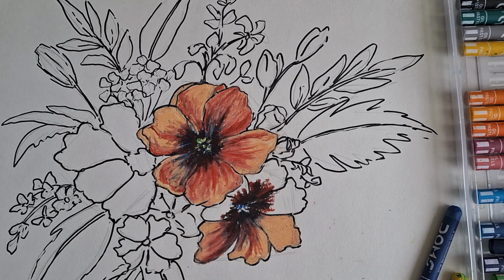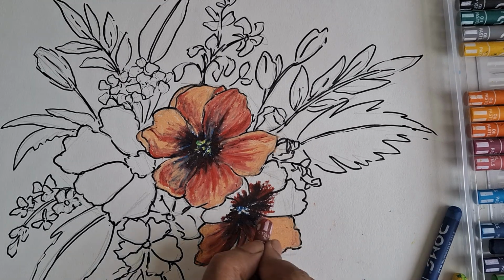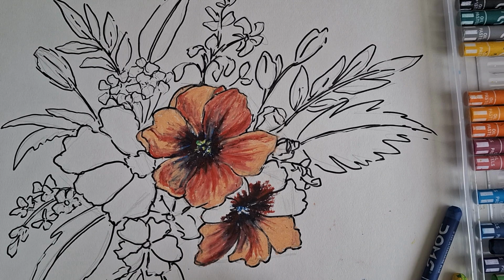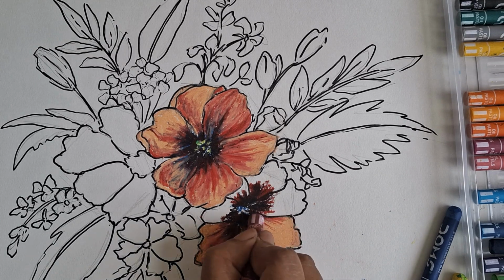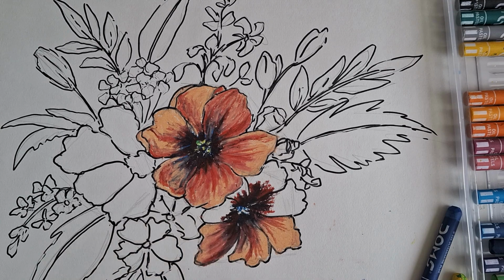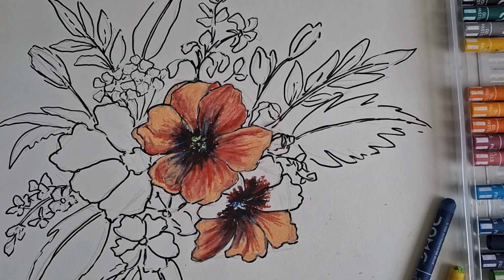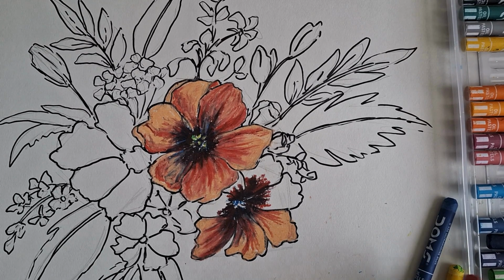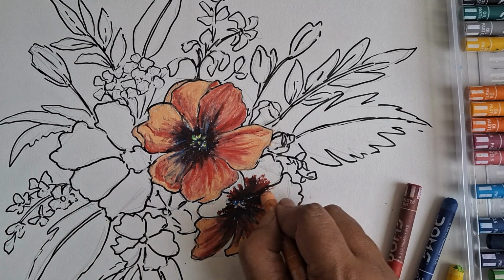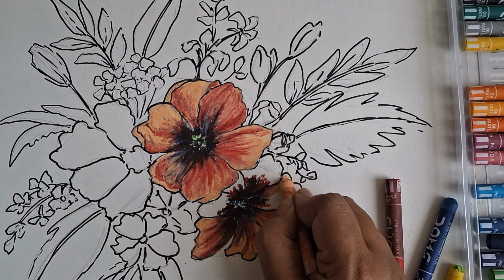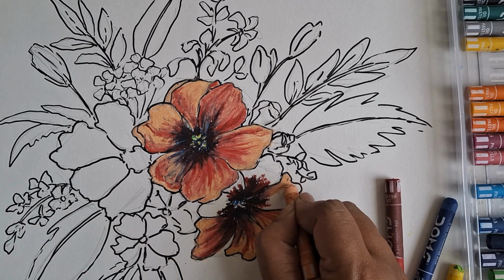Here I blended the light one, peach color, on the entire petal, and then used red lines. This is the beauty of oil pastels. It gives beautiful blending with the colors.